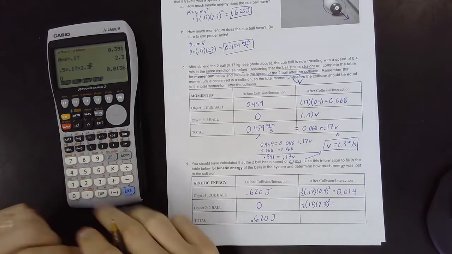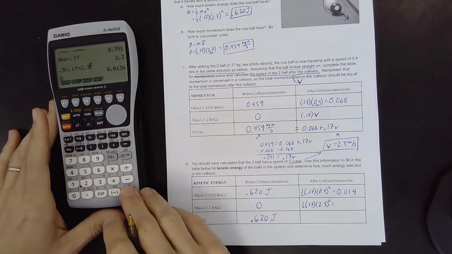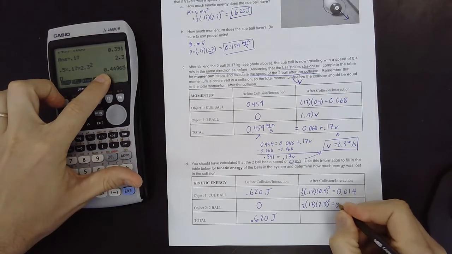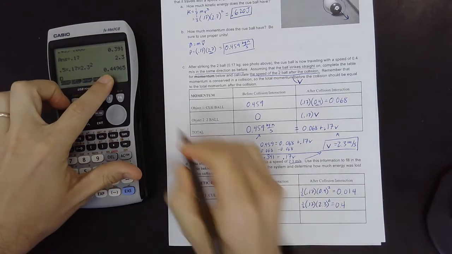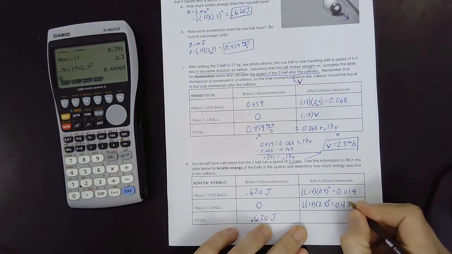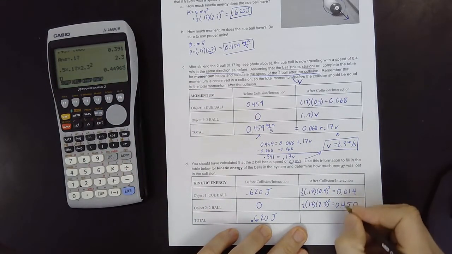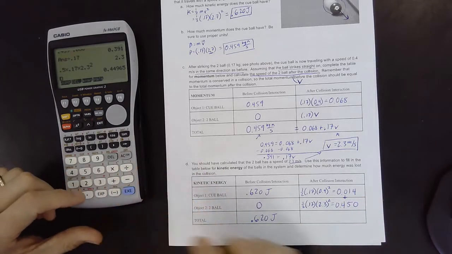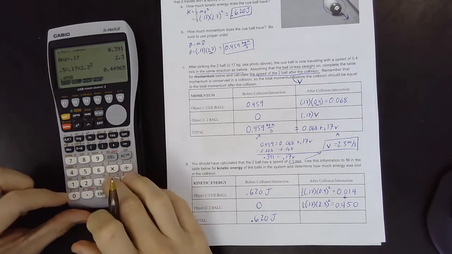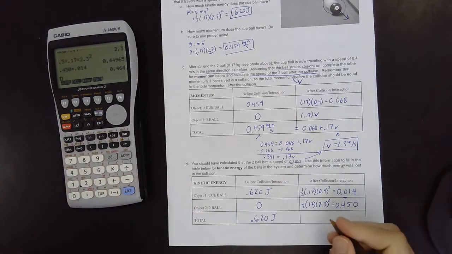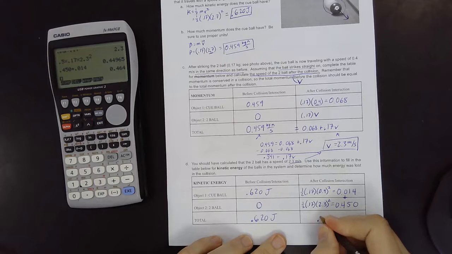I'm going to teach you a little bit of calculator stuff as we go. And when you push enter, it'll give you the new value. Well, it says 0.4496, so I need to round up. So that's going to be 0.450. Now, when I add those together to get the total kinetic energy, I'm going to add the 0.450 plus the 0.014, and I get a total energy of 0.464 joules.